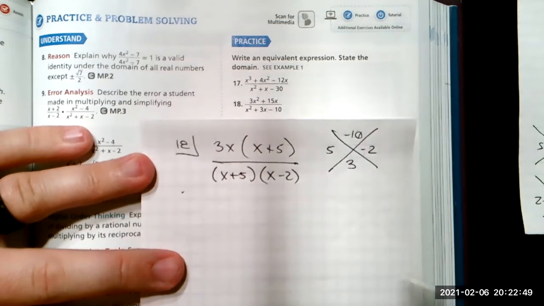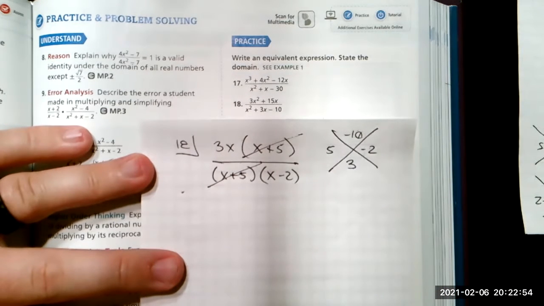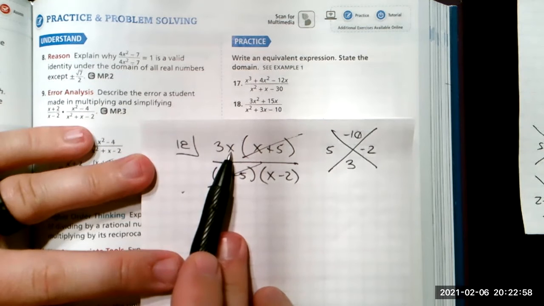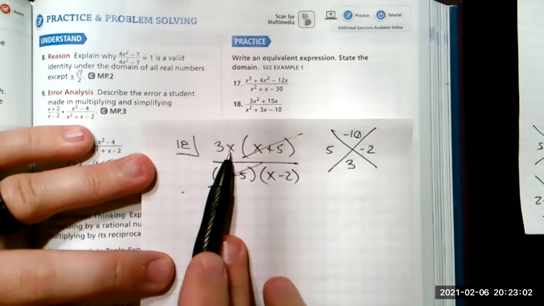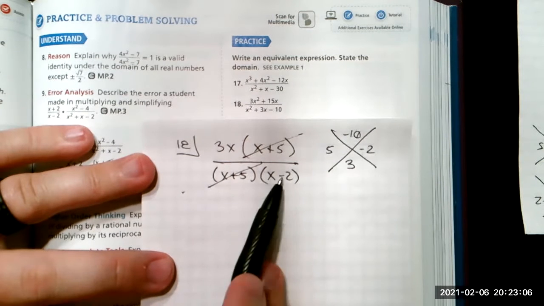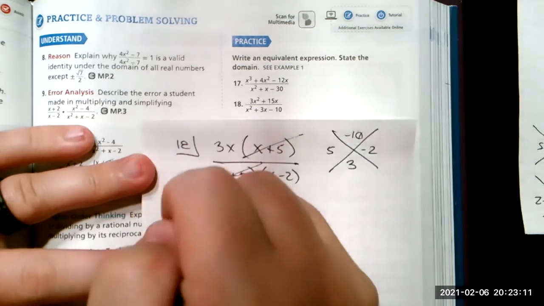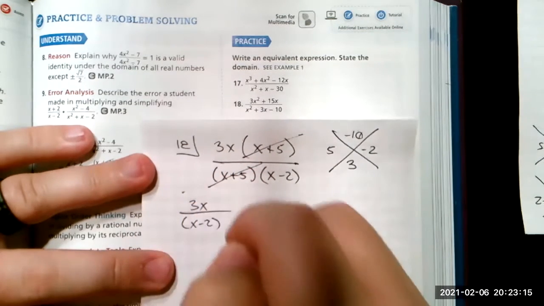Now I look for common factors. I've got an x plus 5 up top and x plus 5 down below. I've got a 3 up top because this is 3 times x, but I don't have any 3 or any multiple of 3 down below. I've got an x up top and no x's down below. And then I got an x minus 2 down below and no x minus 2 up top. So I think I'm left over. The rest of that is my answer, 3x over x minus 2.